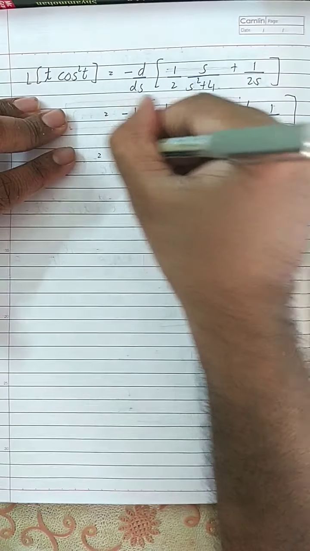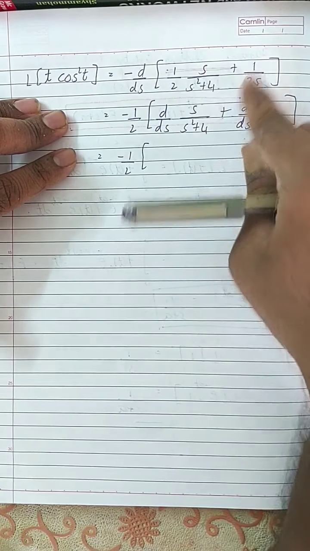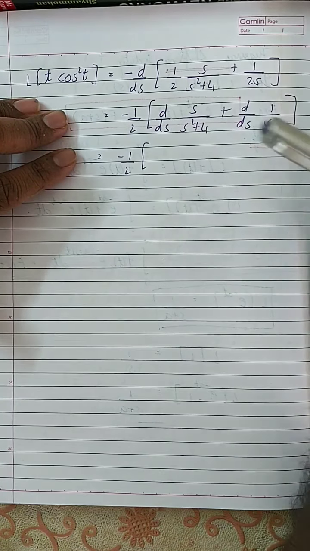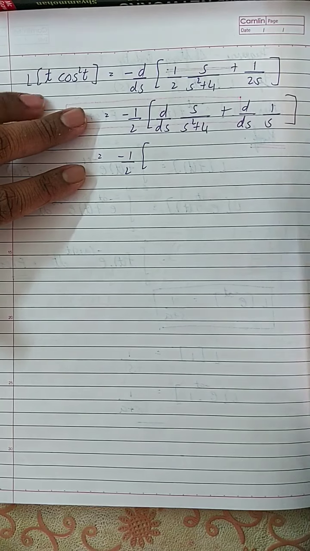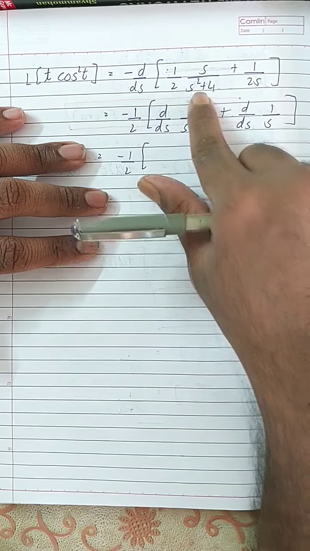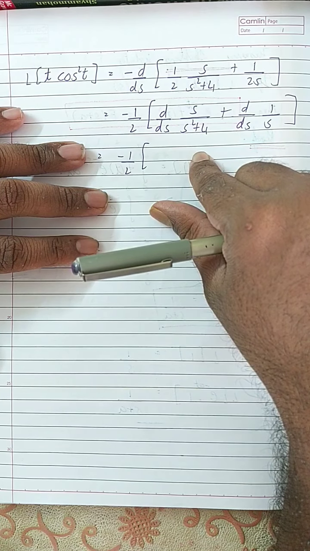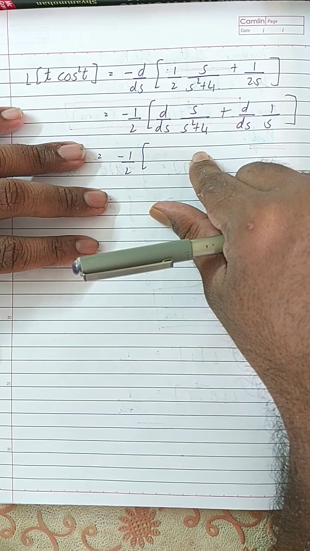Correct? So this can also be written as minus 1 by 2 into, and here you can apply any type of differentiation that you prefer. For any method you apply, you will get the same answer. So what is the derivative of this? This is in the form of u by v. The derivative of u by v is (v du minus u dv) by v square.